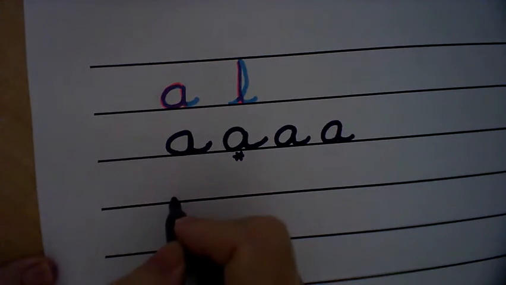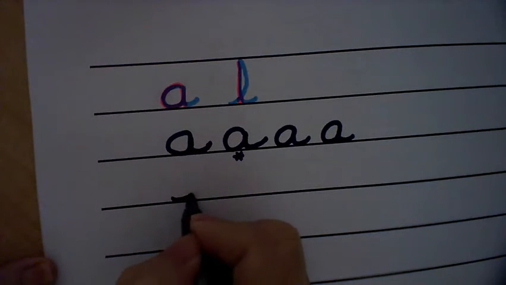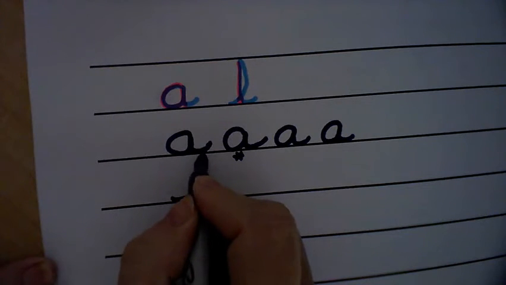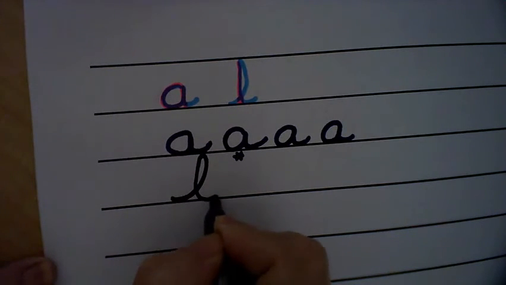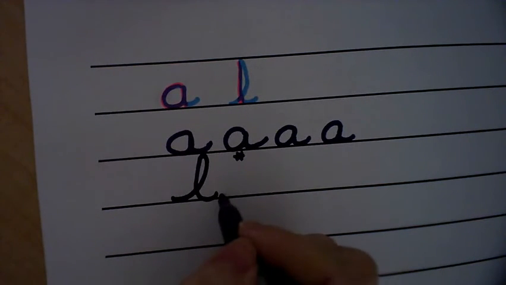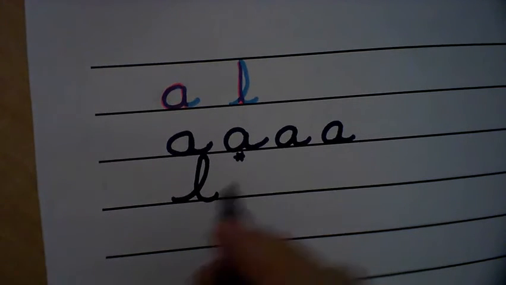For lowercase l, we start near the baseline, come up almost to the top, and then bring down and end with an upswing.